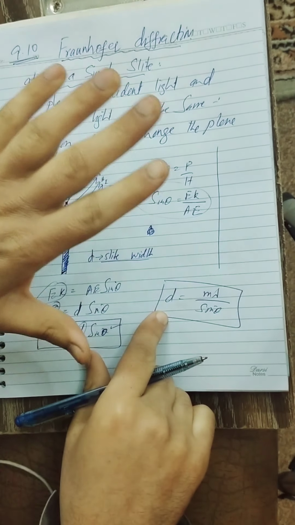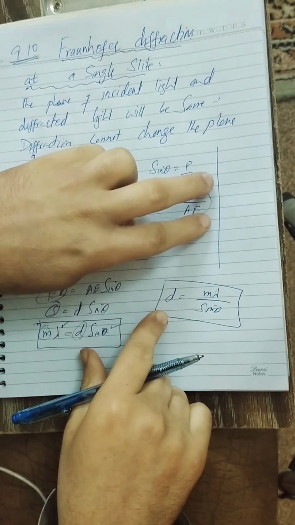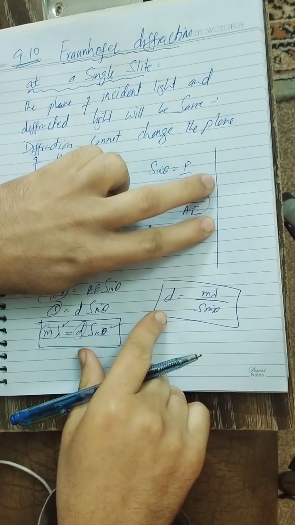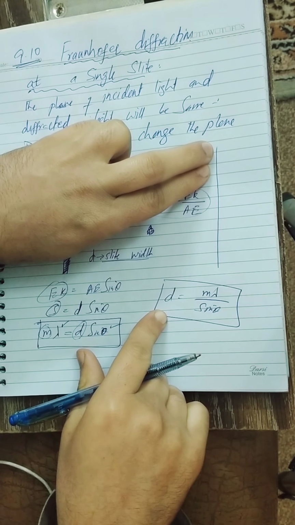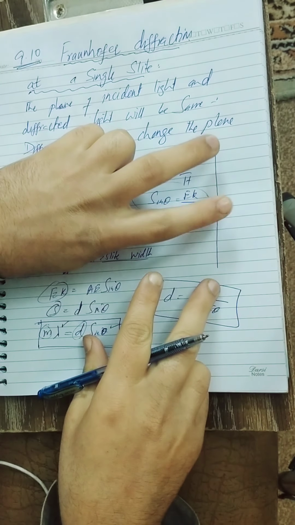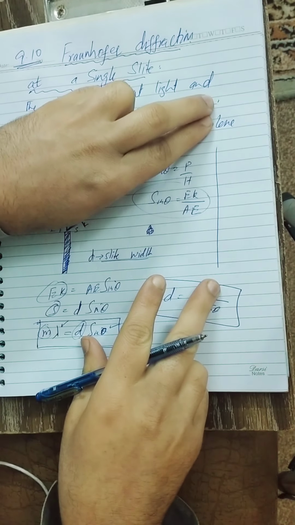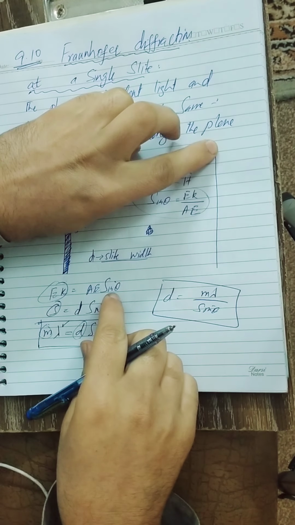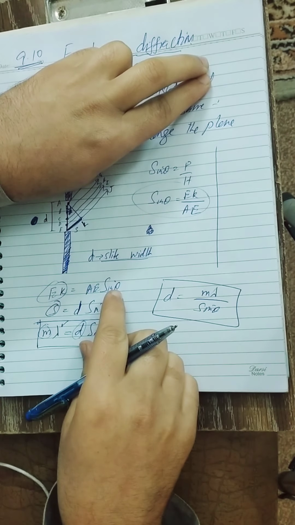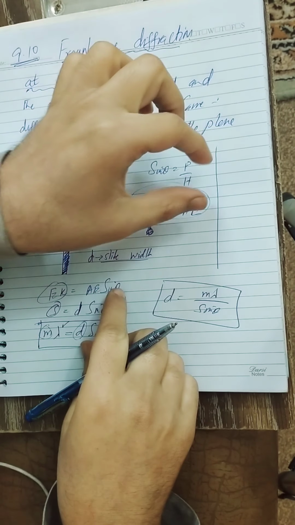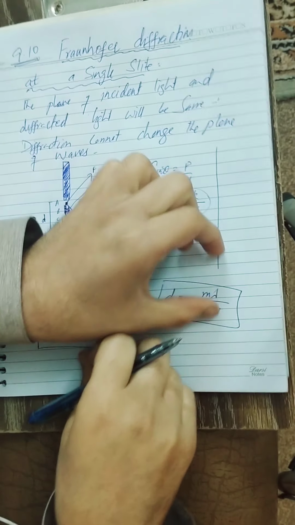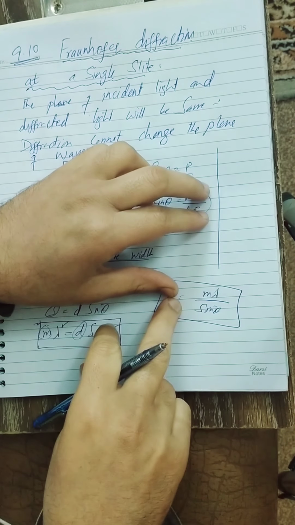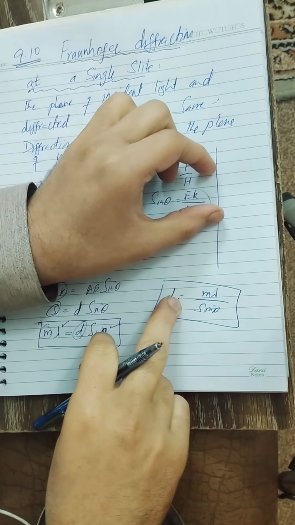But remember one more thing. In the diffraction pattern, the middle spot will be the brightest, then the second bright spot will be a bit smaller than the central bright, the third will be smaller than the second, and the fourth smaller than the third. So the bright spots keep decreasing with increasing distance.